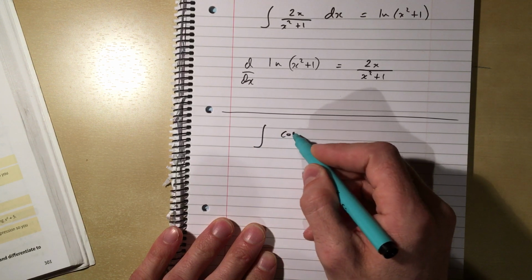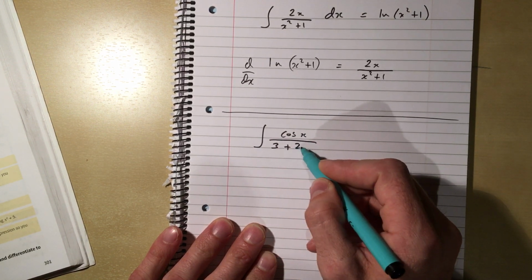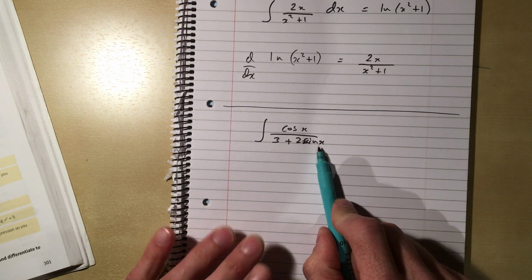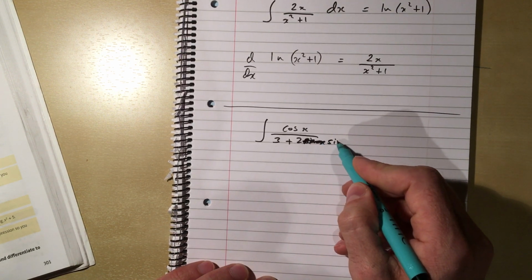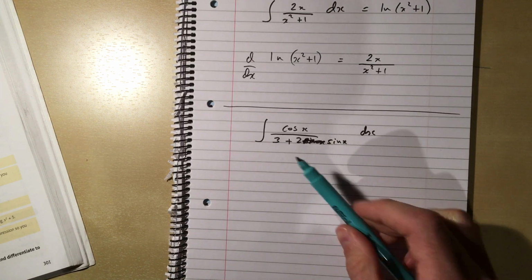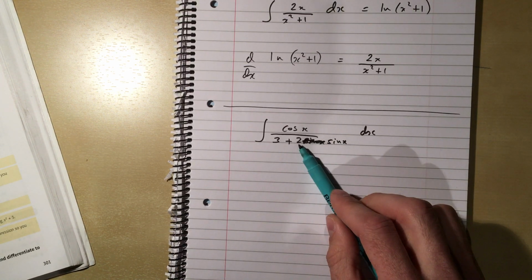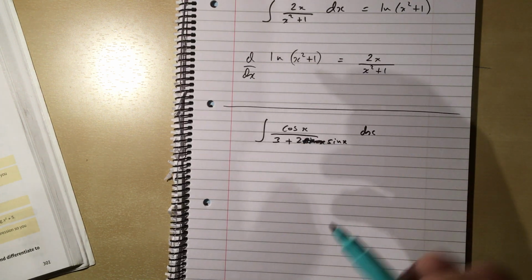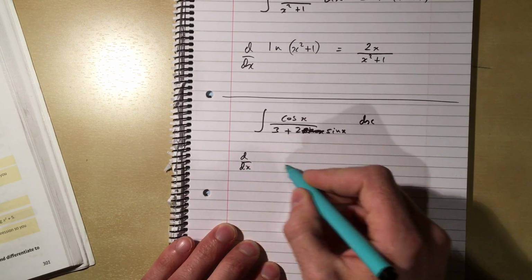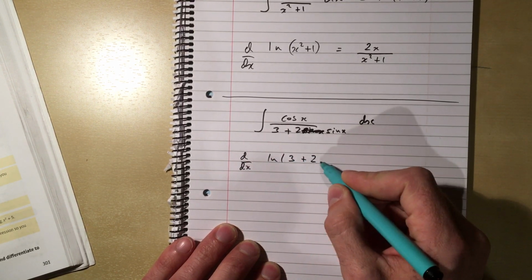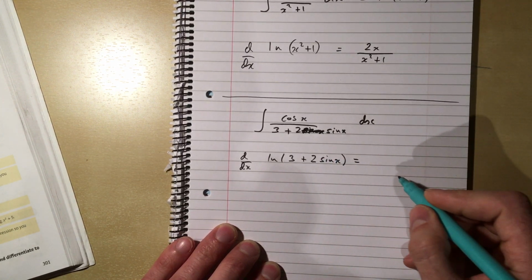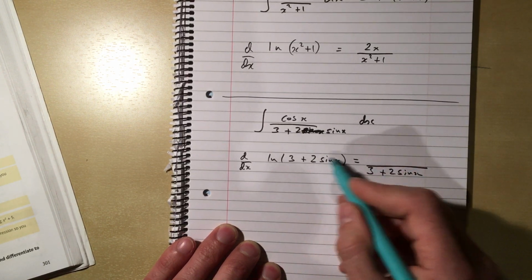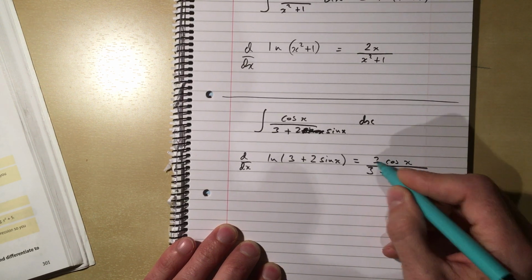We've got the integral of cos x over 3 plus 2 sine x, and I think, oh, well, if I differentiate the bottom, oh, sorry, that looks a mess, doesn't it? Sine x with respect to x. If I differentiate the bottom, what do I get? Well, the 3 disappears, the sine x becomes 2 cos. Oh, so close, right? The sine x nearly differentiates to cos, but it's not, it's 2 cos. Well, let's try it anyway, right? Let's try differentiate natural log of 3 plus 2 sine x. Well, what we get is 1 over 3 plus 2 sine x times by the derivative of that, which is 2 cos x.